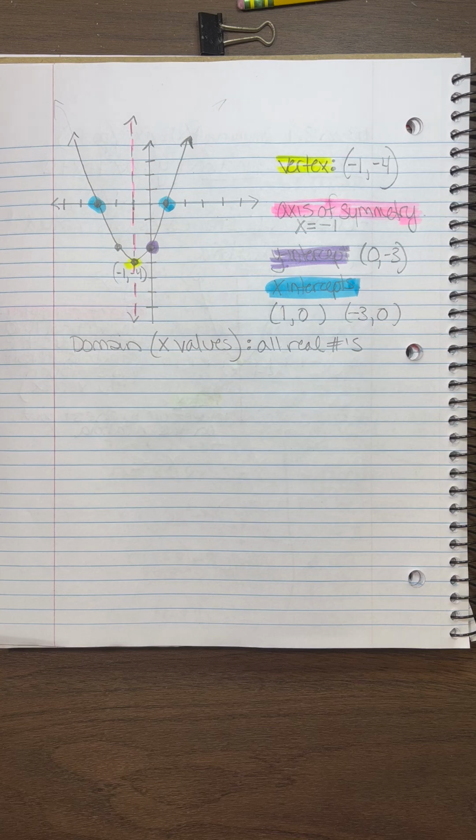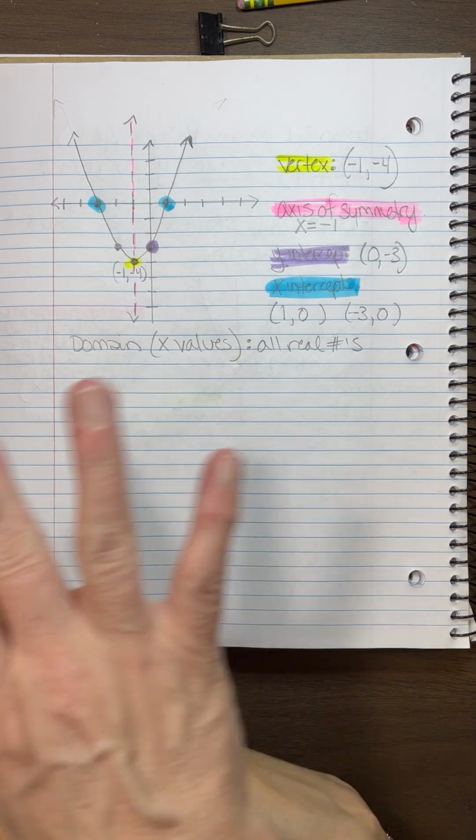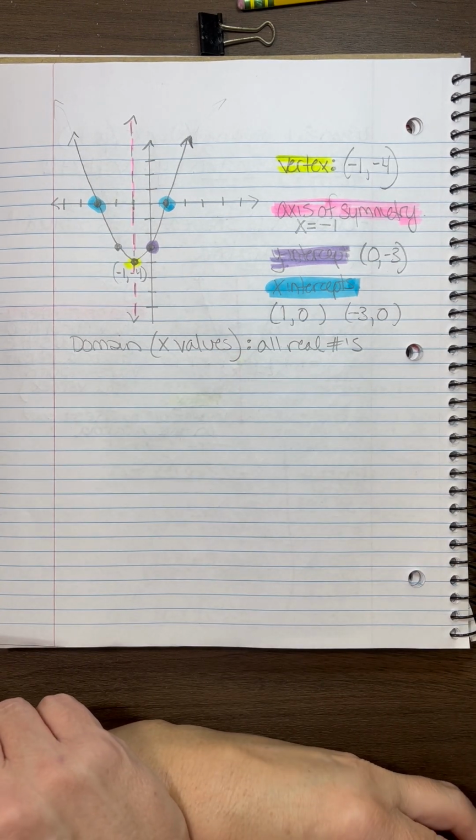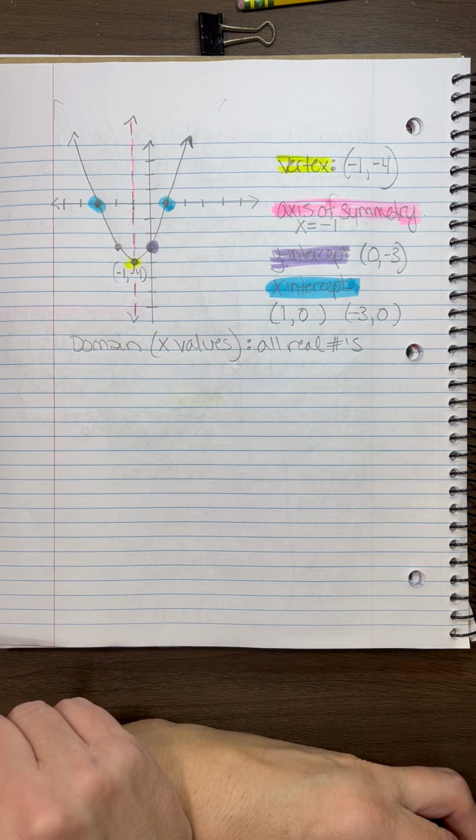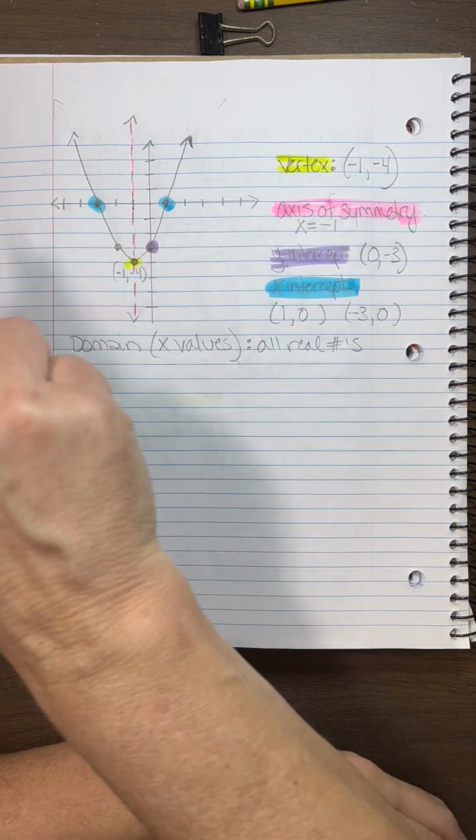You know, if it's a real world problem, then it has more constraints because you wouldn't be able to go on forever and ever, right? But in just general problems, your domain is almost always going to be all real numbers, okay? Goes on forever and ever, left and right.